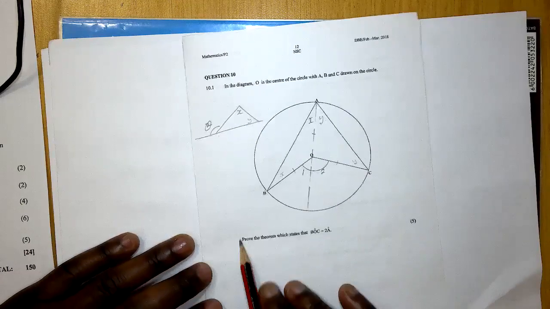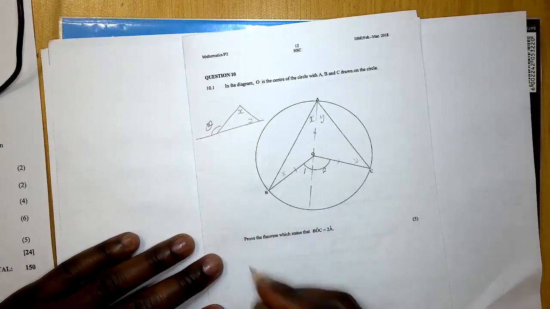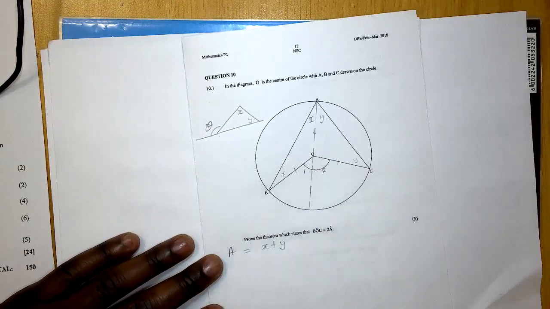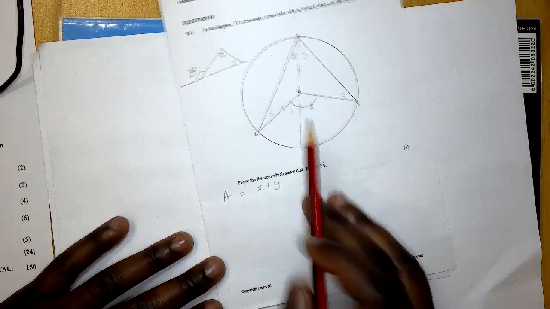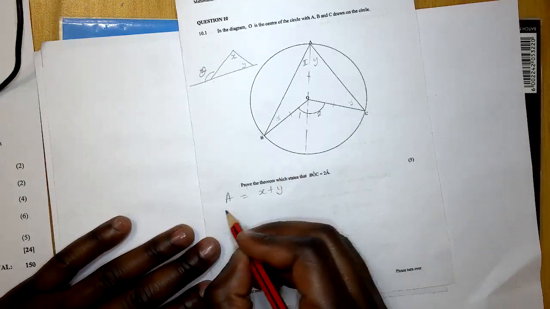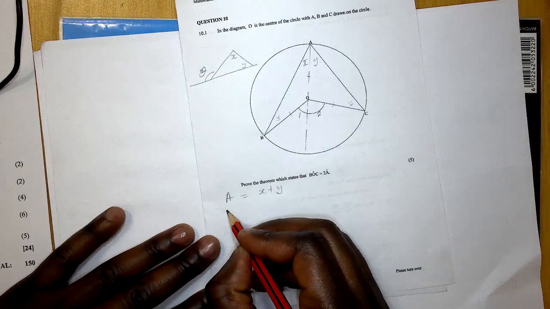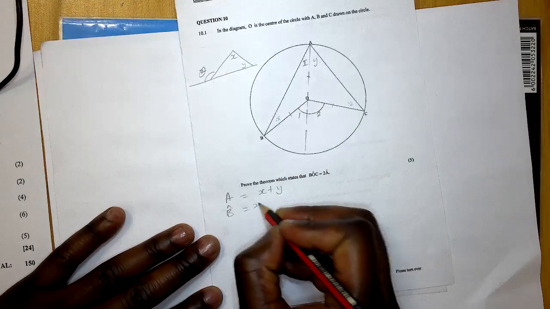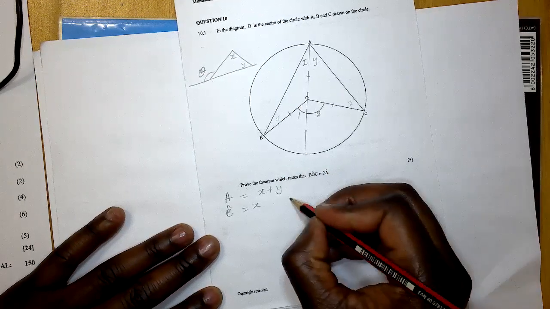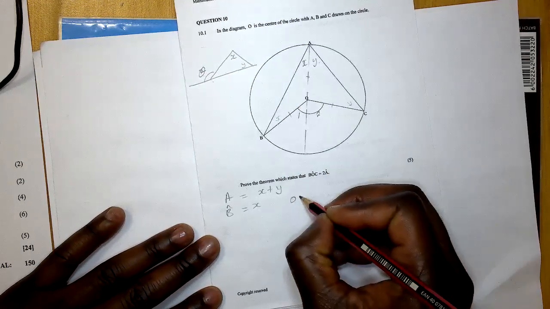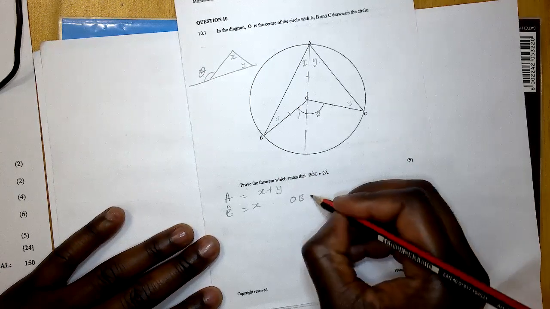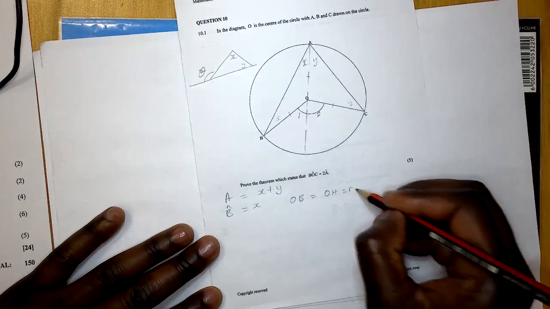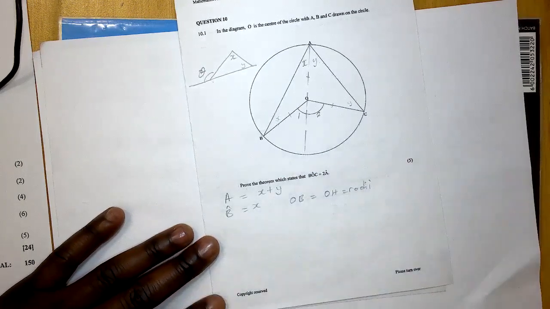Now in this case, A is equal to X plus Y. But also, we see that B is equal to X, because OB is equal to OA, equal radii. The radii are the same.